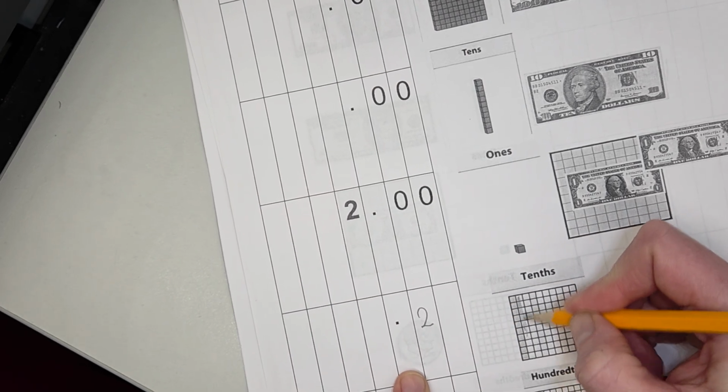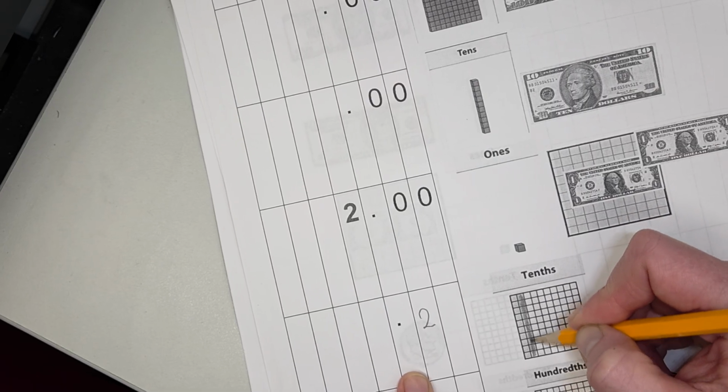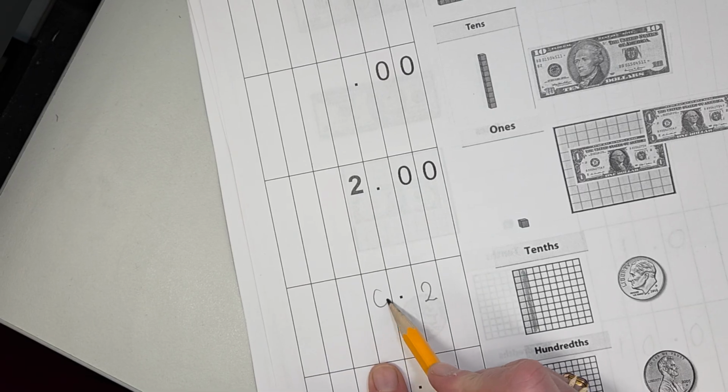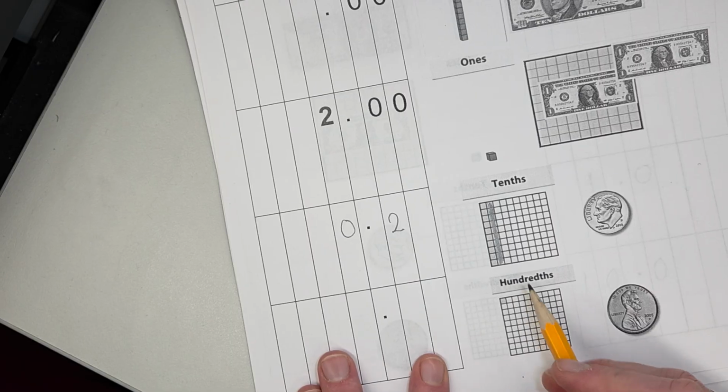Okay, so there's 1/10 and 2/10. Because if $1 divided by 10 is 1/10, then $2 divided by 10 is 2/10. How do we write that? 0.2. Okay, 2/10 divided by 10 again.